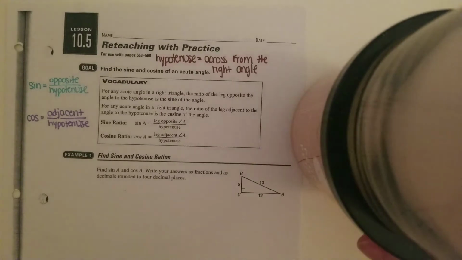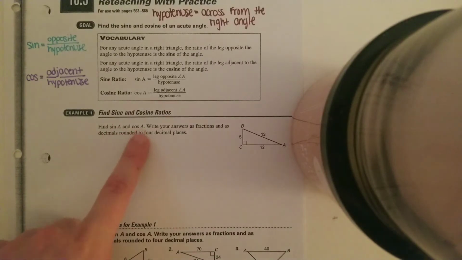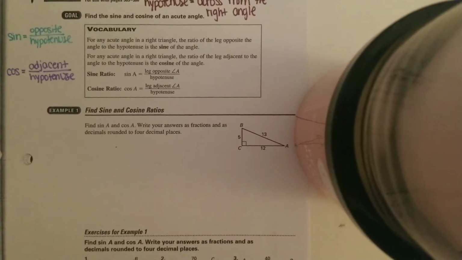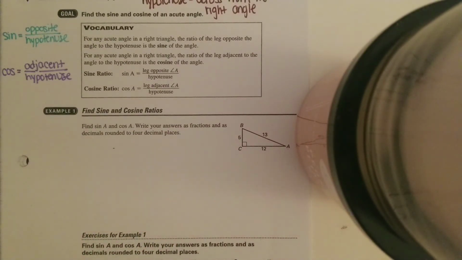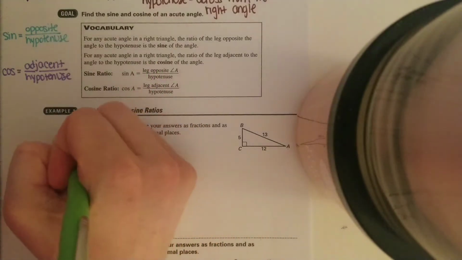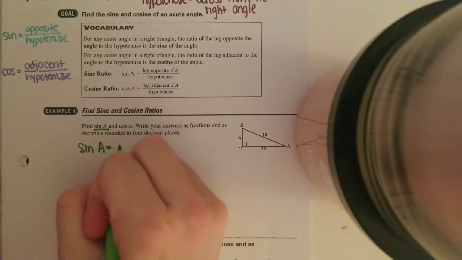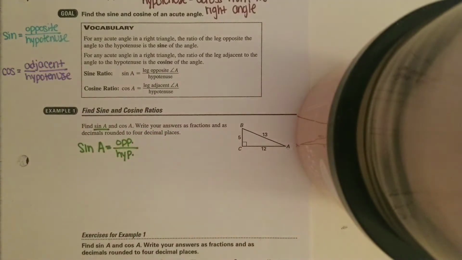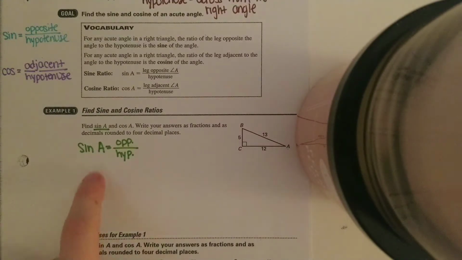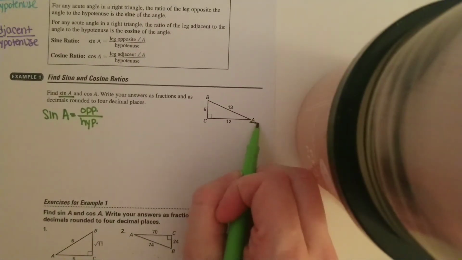Now, for example 1, it says find sine A and cosine A. And then it says write them as both fractions and as decimals. All right, so we are going to first start with sine of A, because that's first. Sine is opposite over hypotenuse. So in this, we're going to go to angle A, because that's what we're talking about, and we are going to label all the sides based off of angle A.